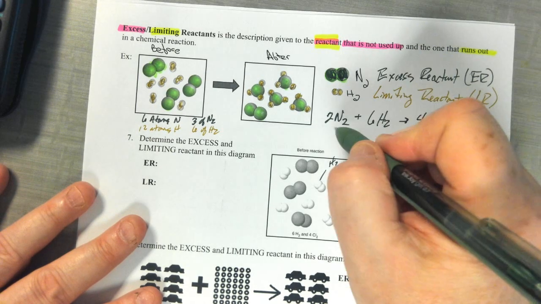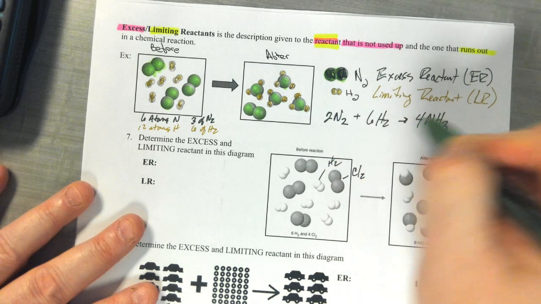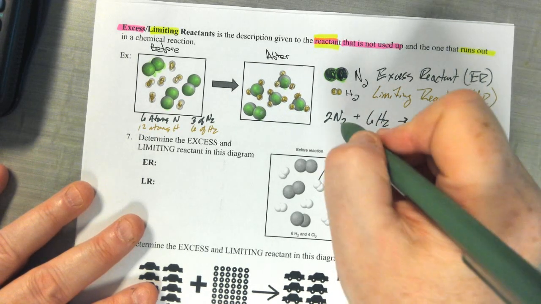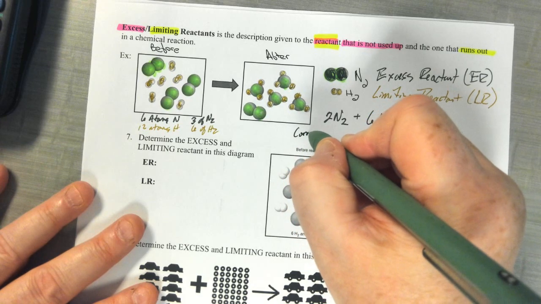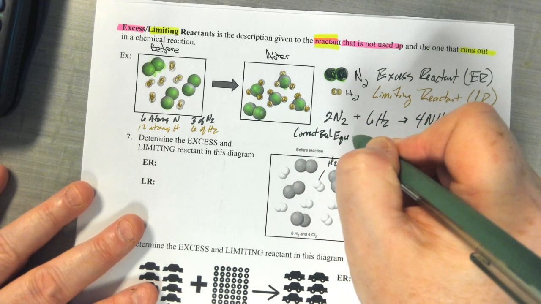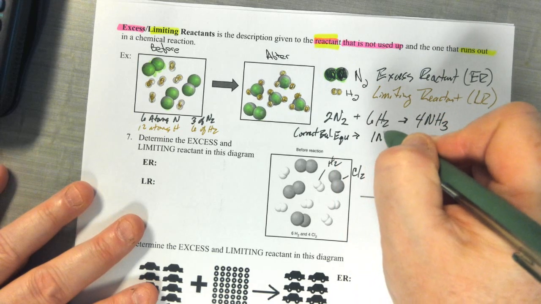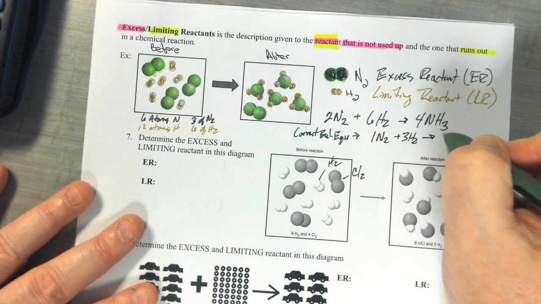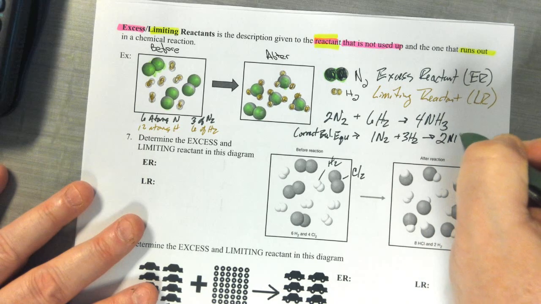Now we could reduce this because we got 2, 6, and 4, and 2 goes into all of them. So the correct balanced equation is 1 N2 plus 3 H2 makes 2 NH3.